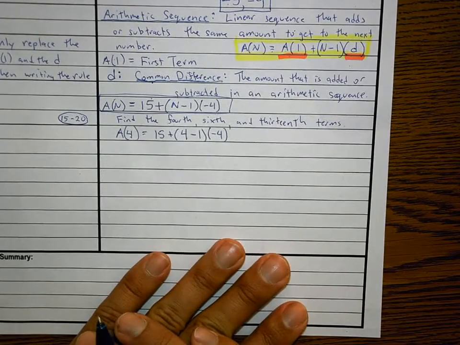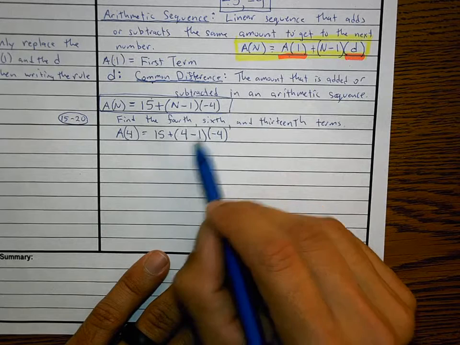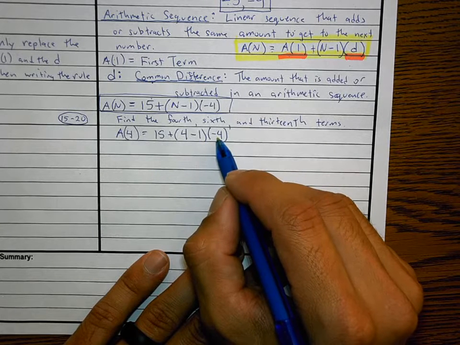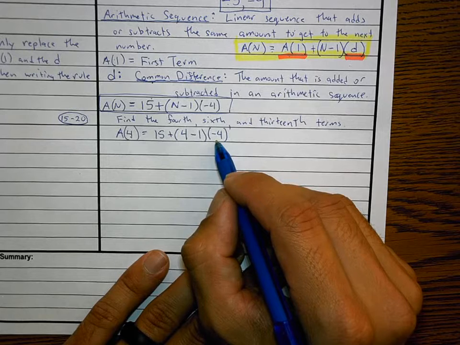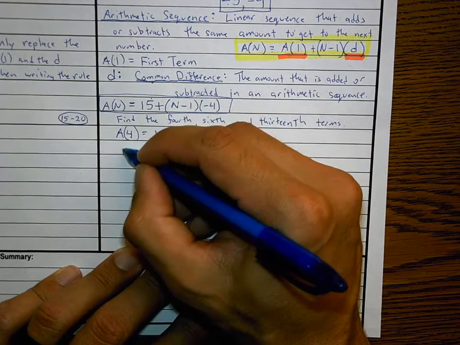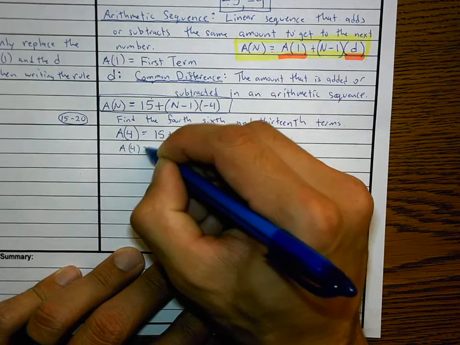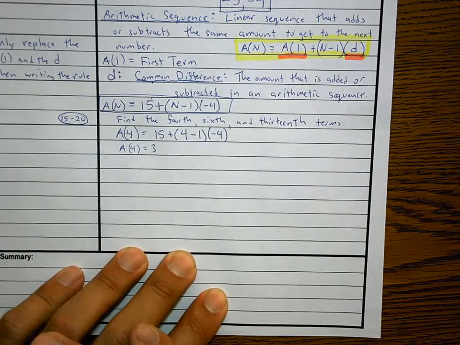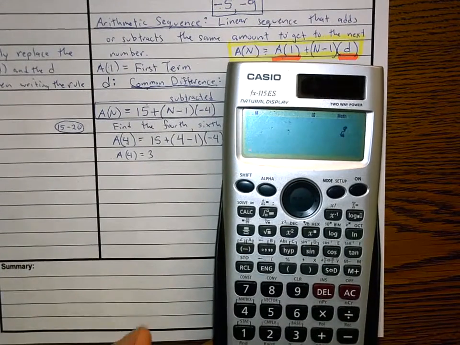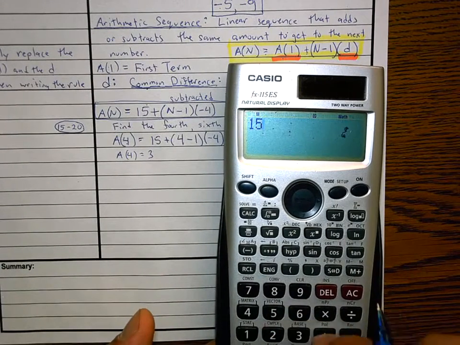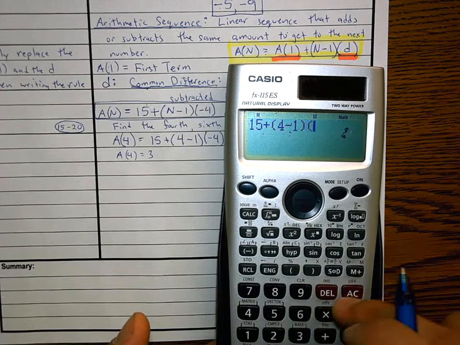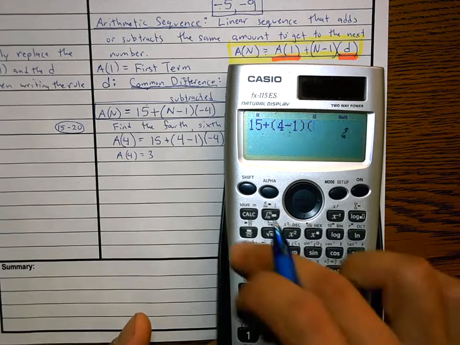Order of operations, parentheses: 4 minus 1 is 3, times -4 is -12. 15 minus 12 is 3. If you want to double check yourself, here's the 15 plus parentheses 4 minus 1, end of parentheses, times -4. I think it'll let me do this.